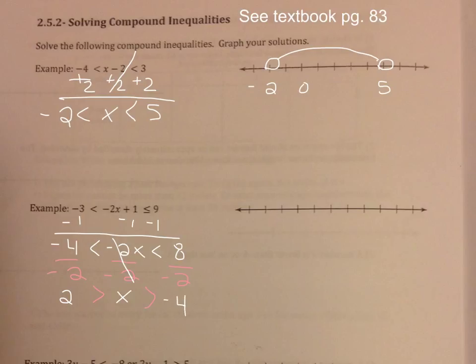You'll notice that the negative 4 is on the right here. I like to rewrite this with the negative 4 first, just because it makes me realize that the negative 4 is less than the positive 2. Open circle, connect the values in between.